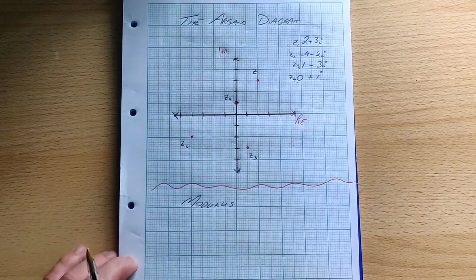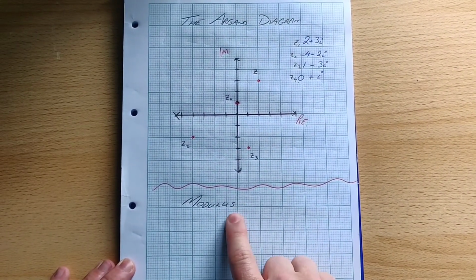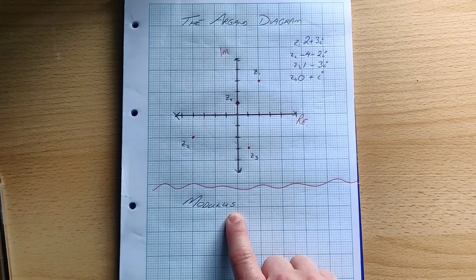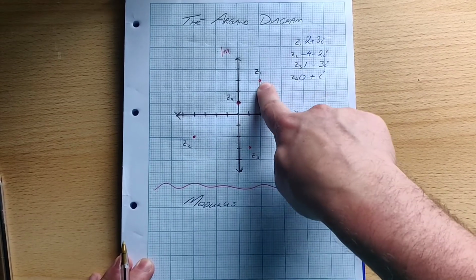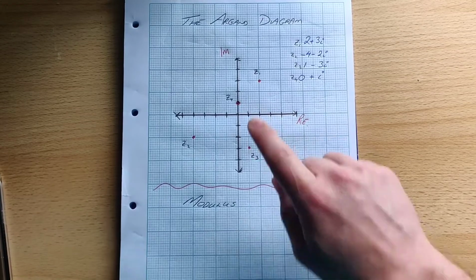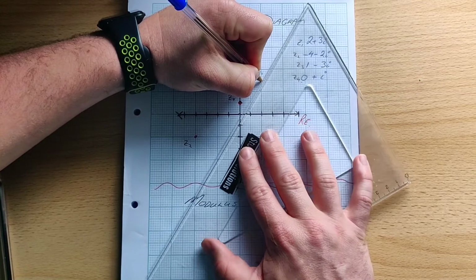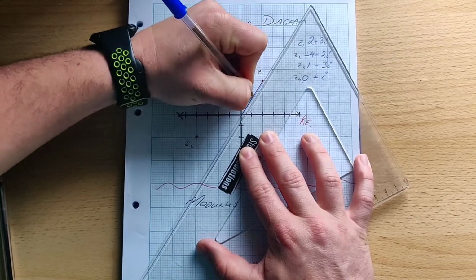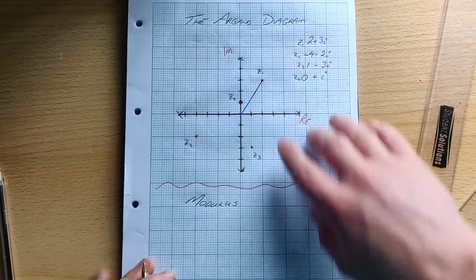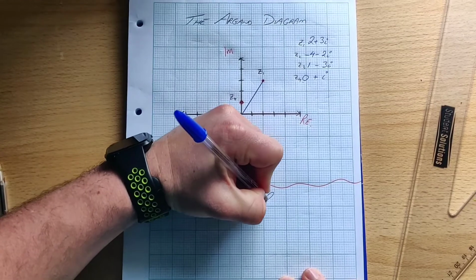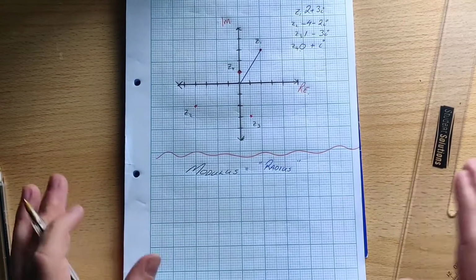So now another word that is commonly mentioned with the Argand diagram and when you're plotting complex numbers is the modulus. Now that's very, very important. Okay, the modulus is the distance from the point you're talking about, so I'll take Z1, back to the origin. So if I get my ruler, put my point on Z1, line it up with the origin, and strike it back, that is my modulus. It's also kind of known as the radius. Now I'll explain in another couple of seconds where that comes from.